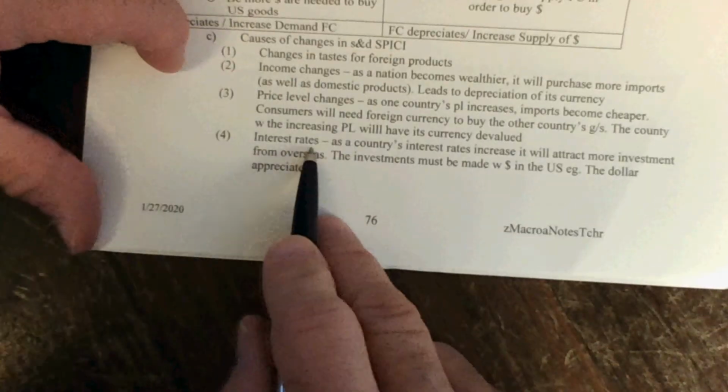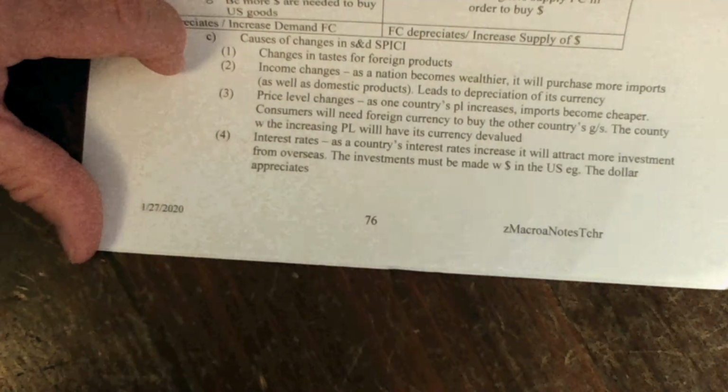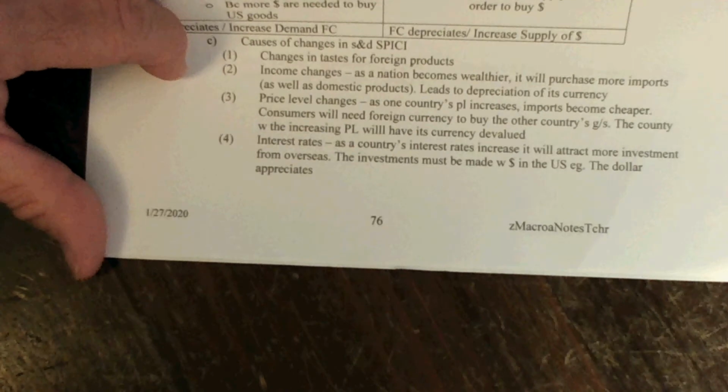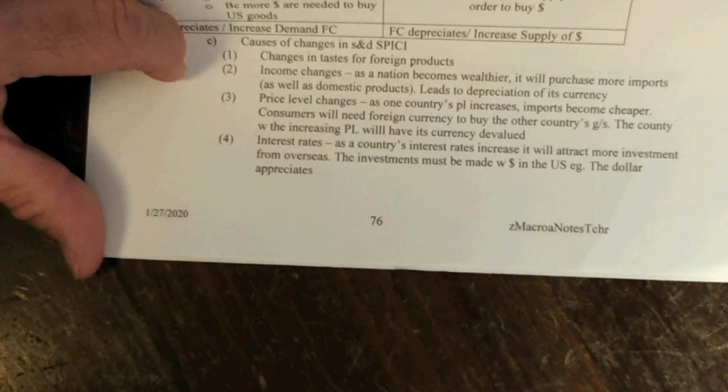Interest rates. International investors can invest in any country around the world, and they'll want the highest return possible. So they'll invest in countries which have high rates of return, either in the stock market or in interest-bearing securities. So if interest rates in the United States go up, investors in other countries would supply their currency to the market, which would cause their currency to go down, and demand dollars, which would cause the value of the dollar to appreciate.